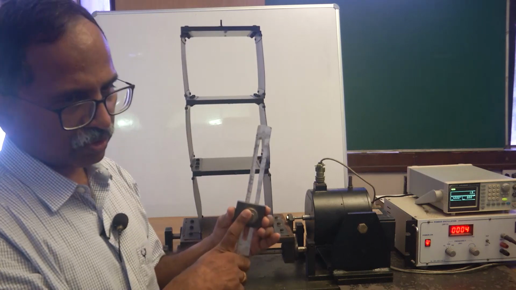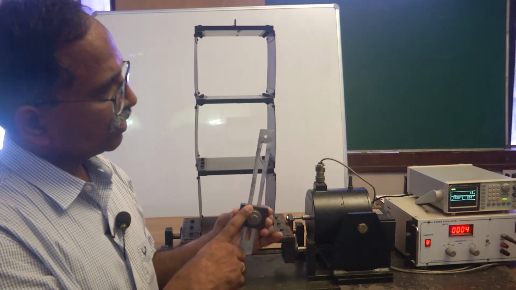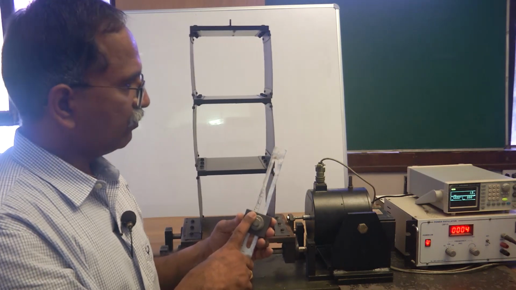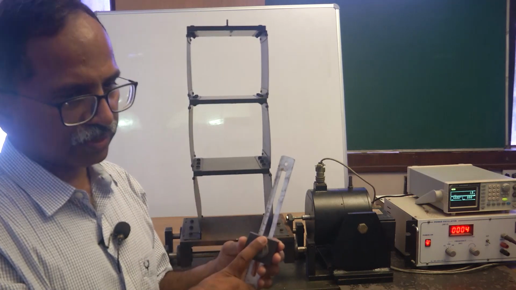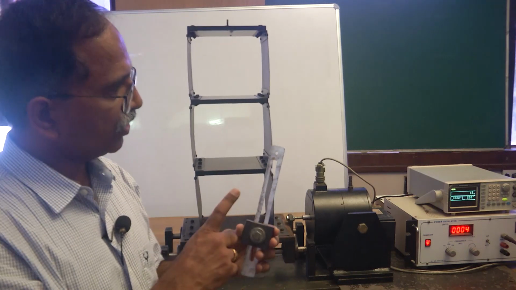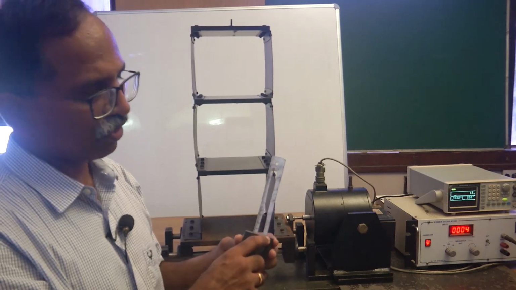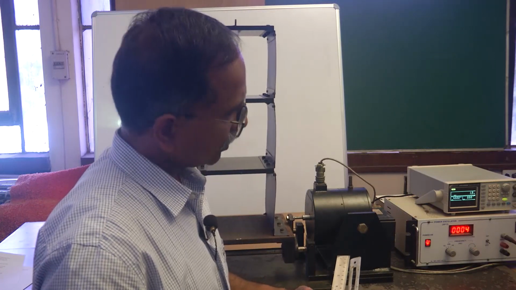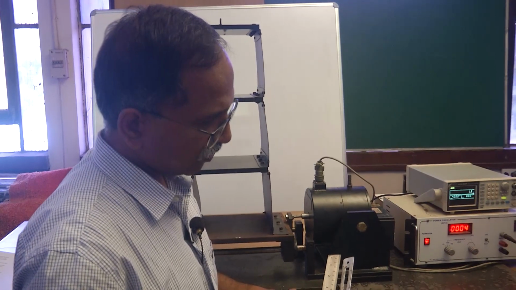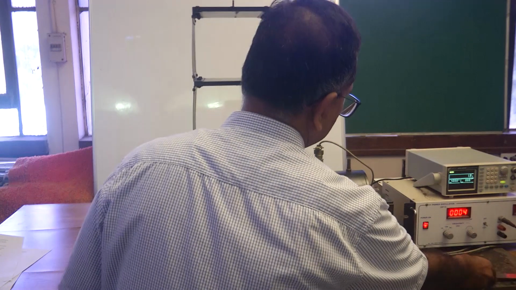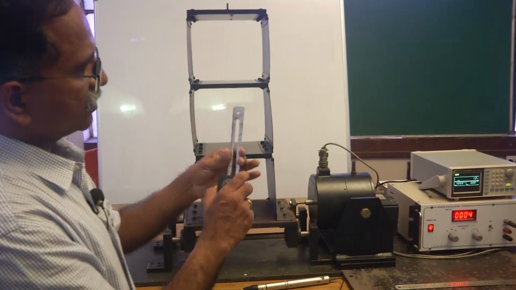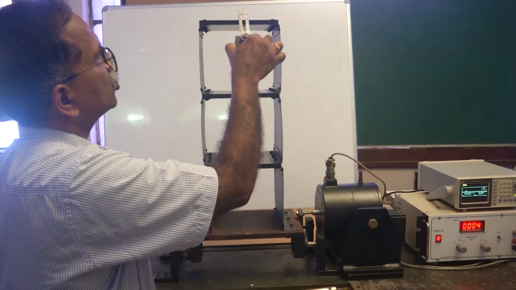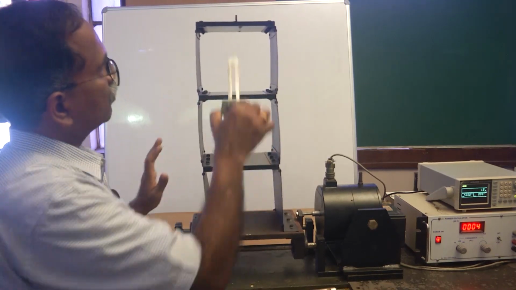With 14.4 centimeters, the natural frequency, as all of you are aware, for a simple pendulum is square root of g by L, and if you work this out, the L corresponding to 1.3 hertz turns out to be 14.4 centimeters. So I am ensuring that the pendulum length is about 14.4 centimeters, and with that length, this pendulum should be able to absorb the vibration of the parent system.